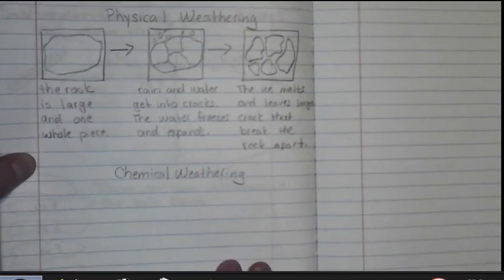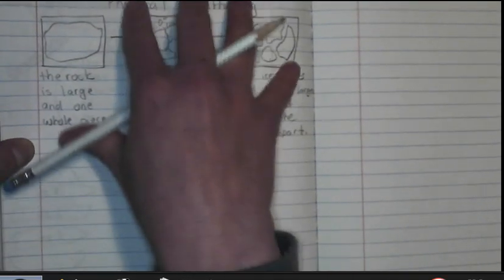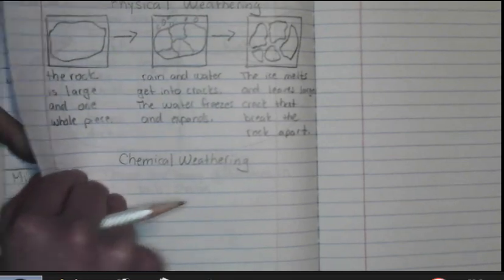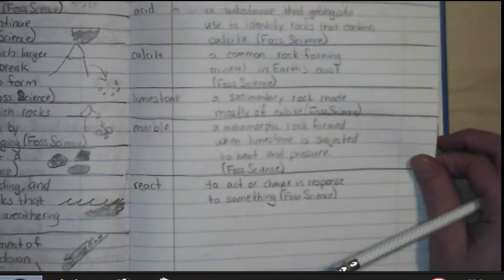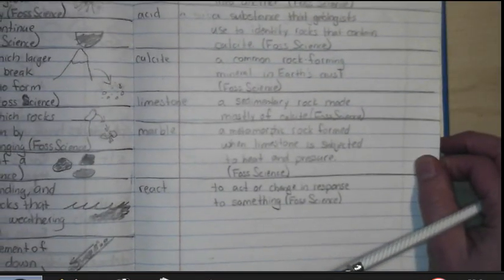When you're done, upload a picture of this page that we did together, your physical and chemical weathering flowcharts, along with your glossary with the updated pictures.